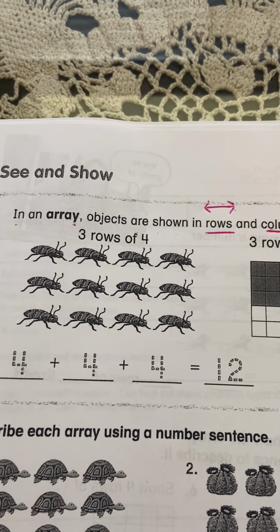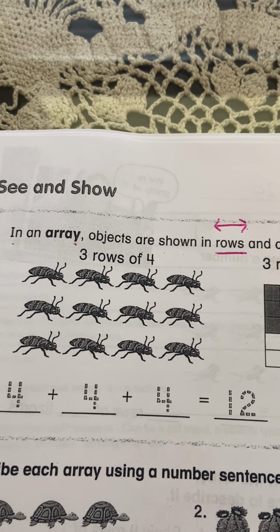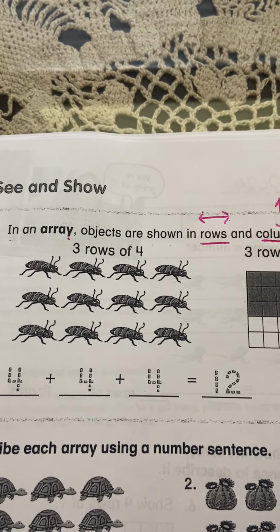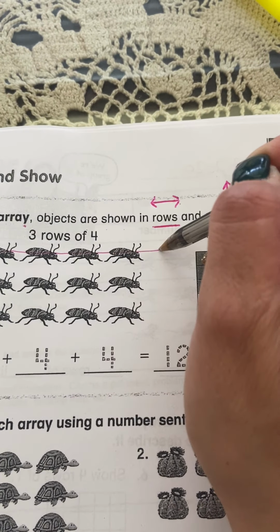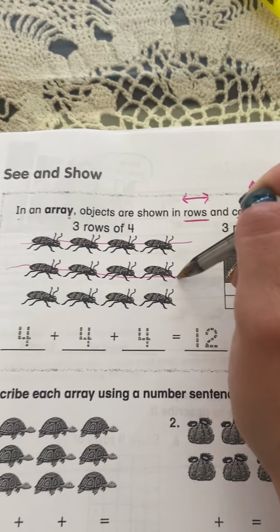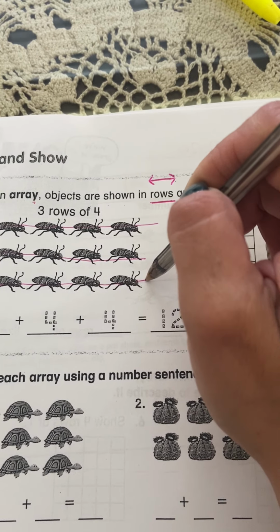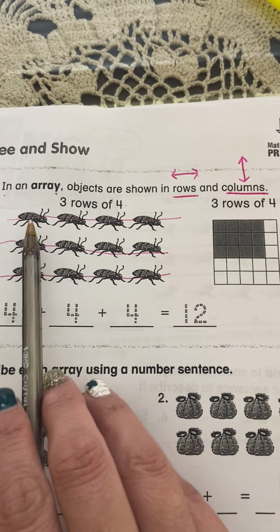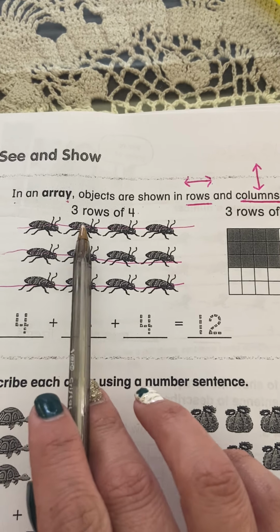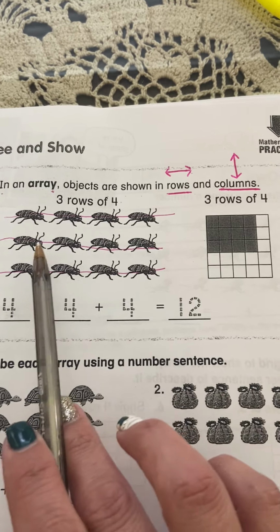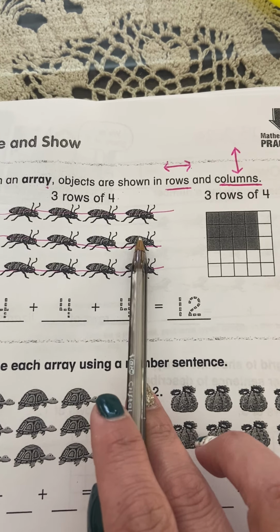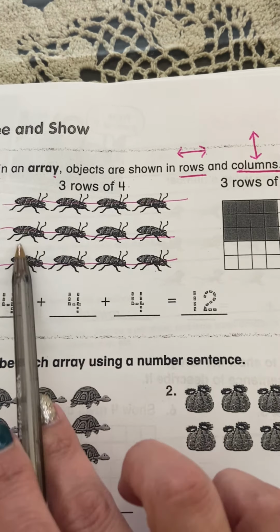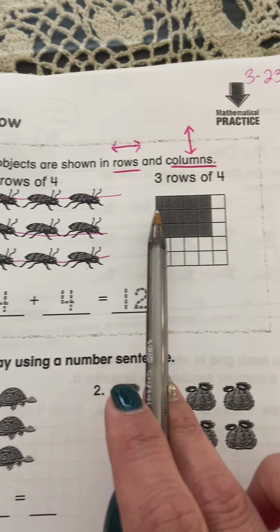So here I have these little bugs and they made an array with them. We have 3 rows of 4. That means that here I have 1 row, 1, 2, 3, and then of 4 means that I have 4 bugs in each row. So if I look at this row, I'm going to count the bugs. 1, 2, 3, 4. Next row, 1, 2, 3, 4. Next row, 1, 2, 3, 4.